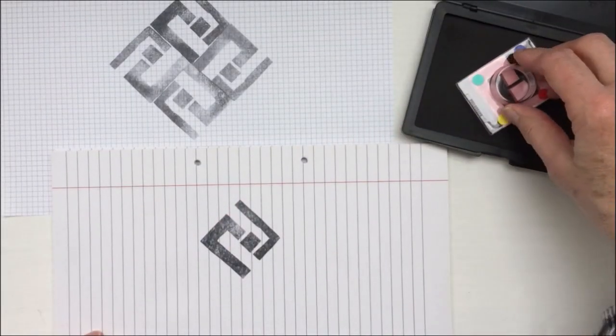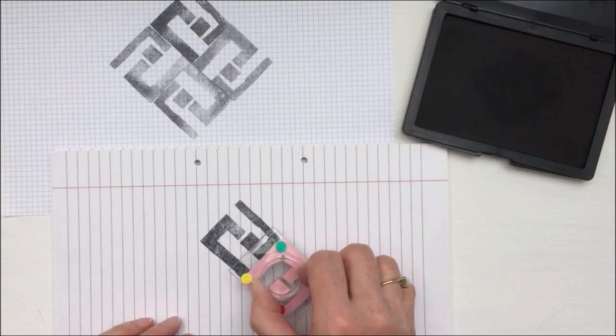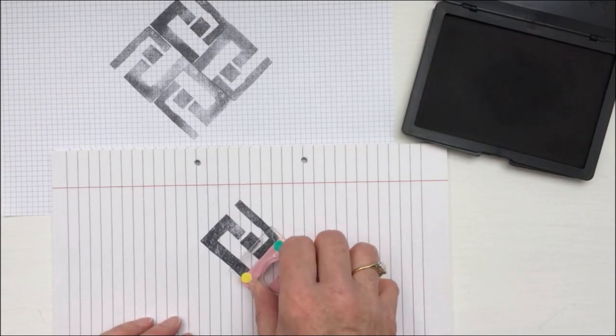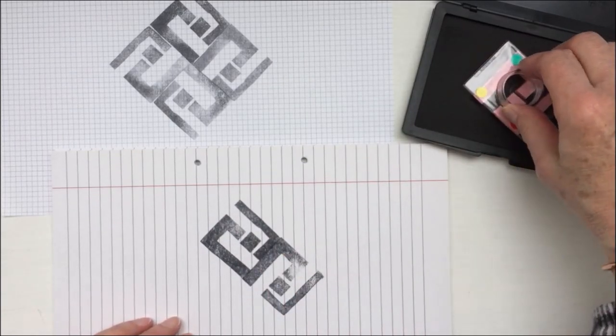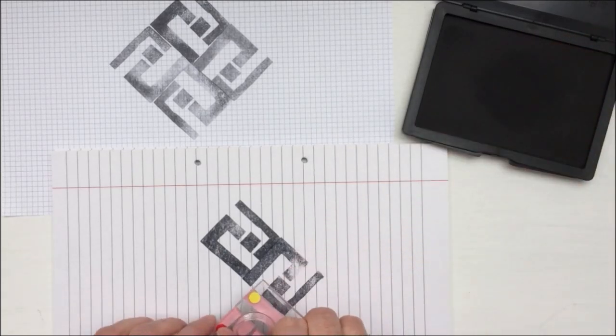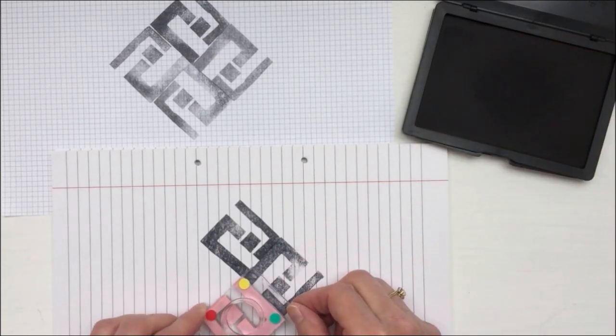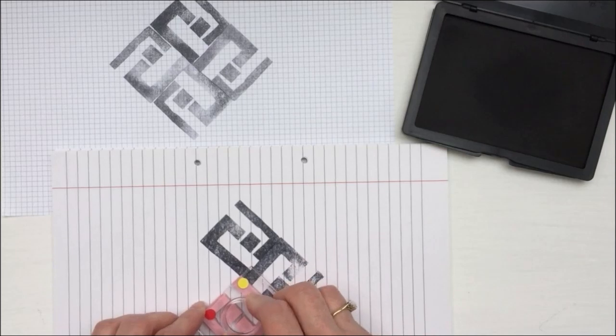We're basically doing the same thing here as we did when I introduced you to rotation, but we started with a different colour. And so we're getting a different pattern.